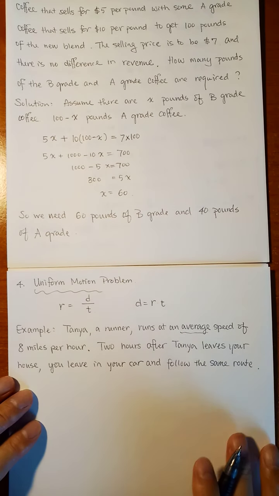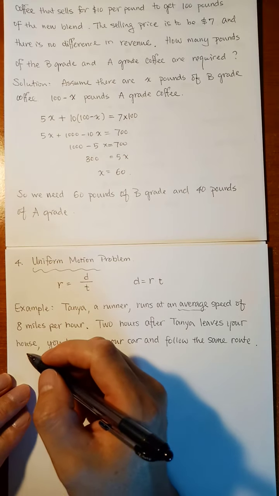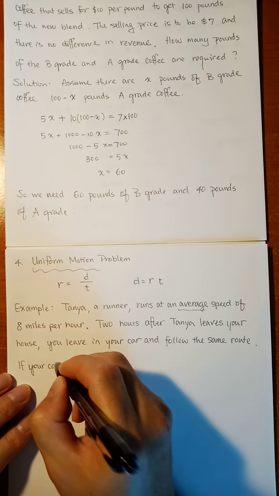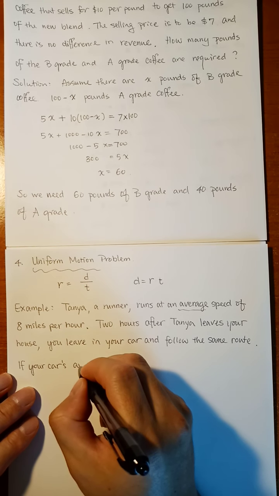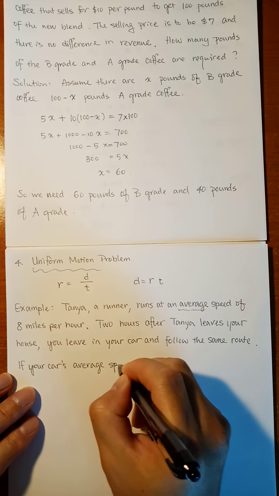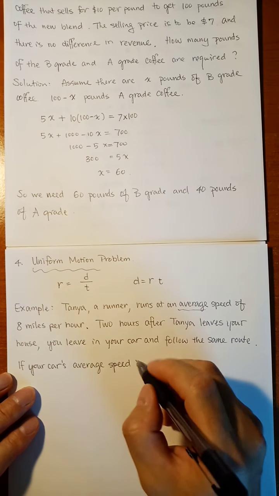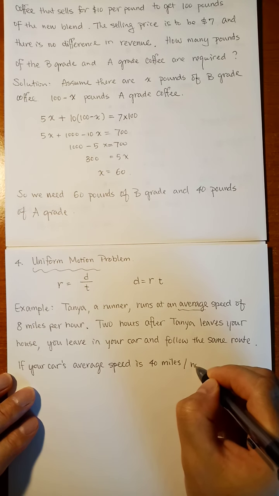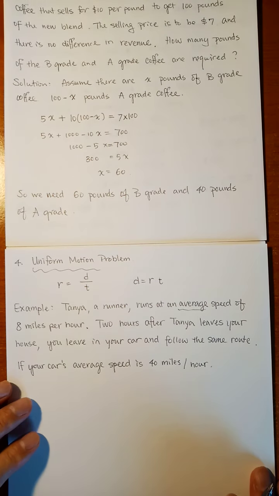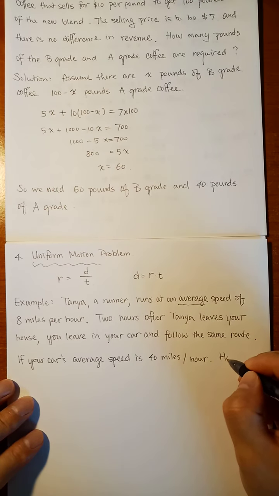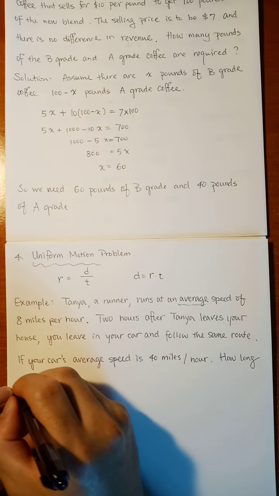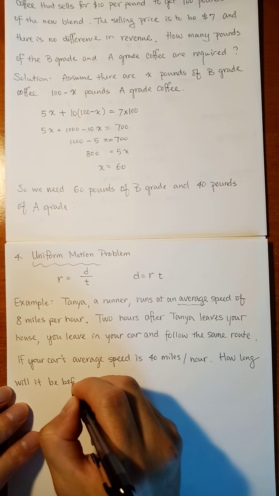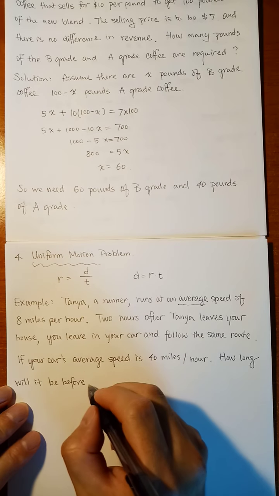If your car's average speed is 40 miles per hour, so you drive not very slow, not fast, right? How long will it be before you catch up to Tanya?